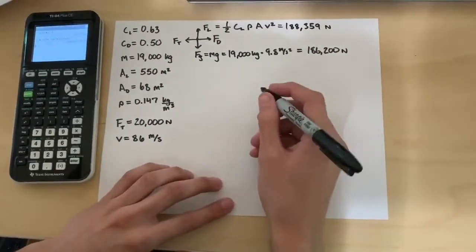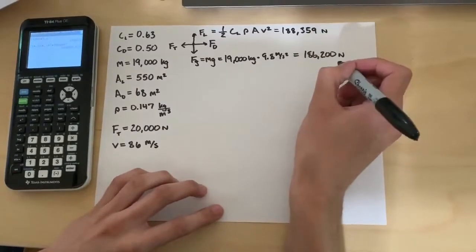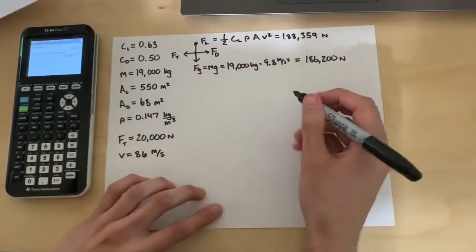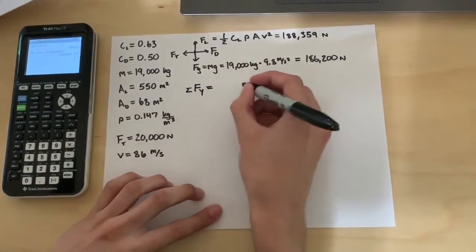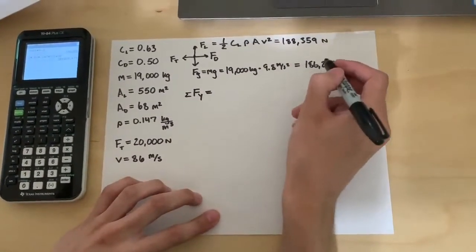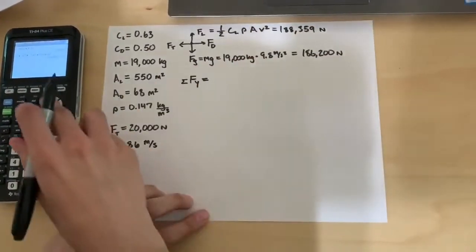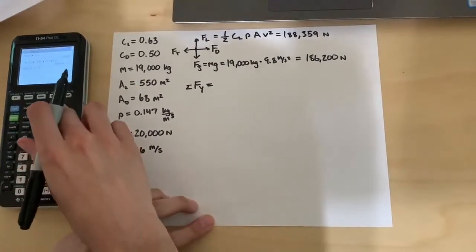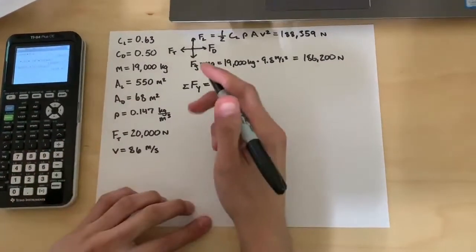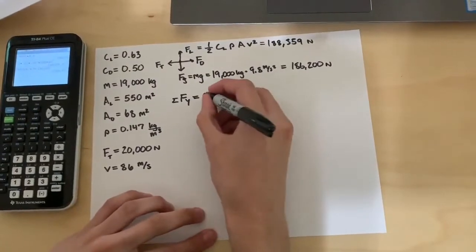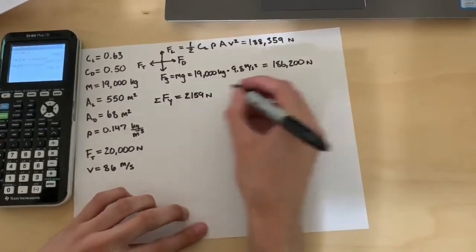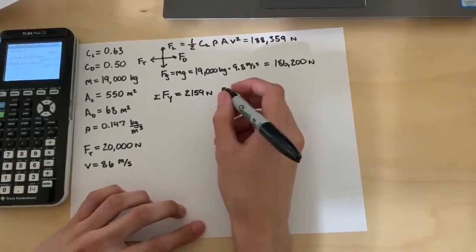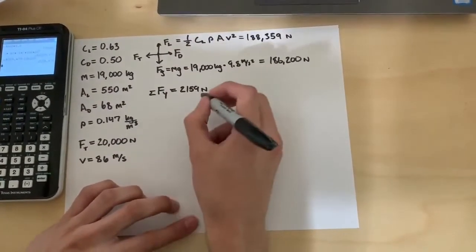Okay, and then I can go ahead and subtract those to get the overall force in the y direction. So the net force is going to be equal to that force minus that force. If I just do that subtraction on my calculator real fast, I'm going to get around 2,000 newtons of force. And well, actually it's going to ask for net force, so I'll leave that there for now.